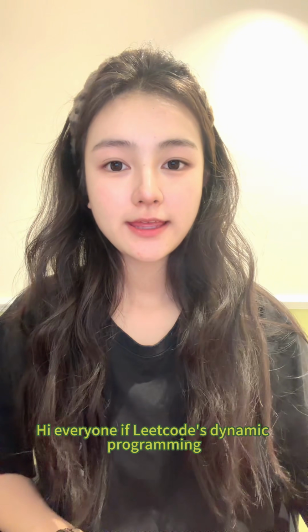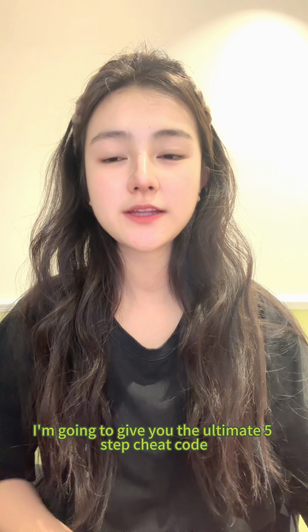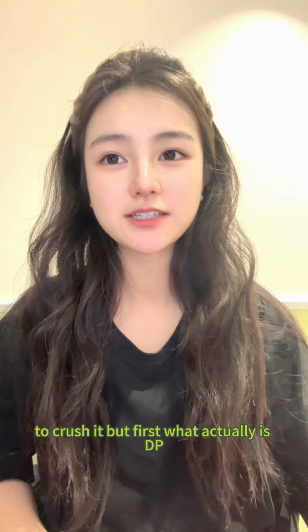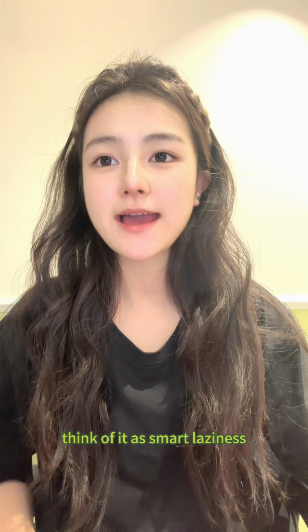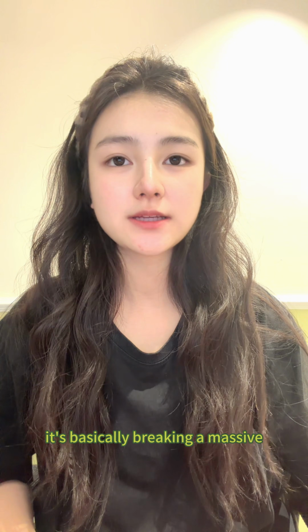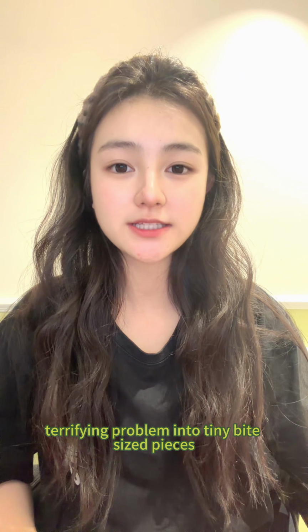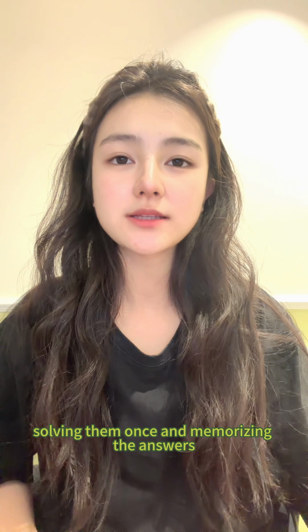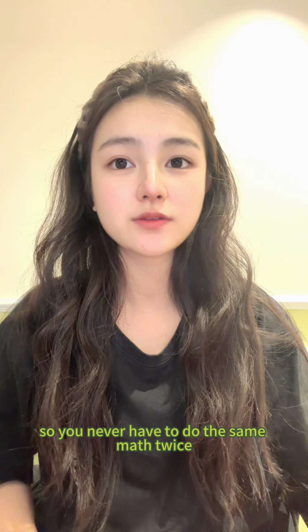Hi everyone, if Leetcode's dynamic programming makes you want to throw your laptop out the window, I'm going to give you the ultimate 5-step cheat code to crush it. But first, what actually is DP? Think of it as smart laziness. It's basically breaking a massive, terrifying problem into tiny, bite-sized pieces, solving them once and memorizing the answers so you never have to do the same math twice.